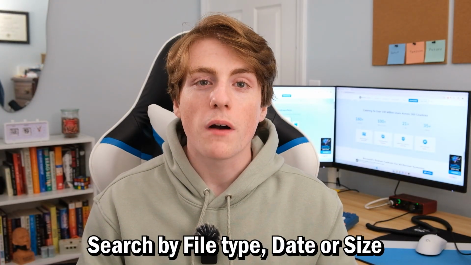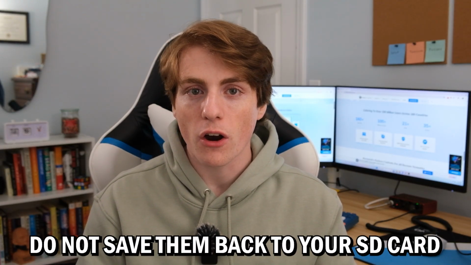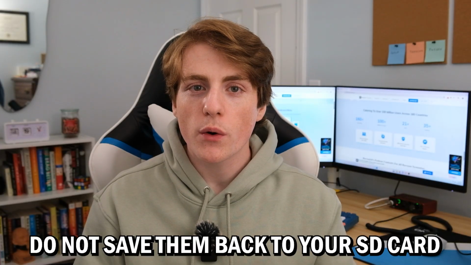If you're overwhelmed with files, use Recoverit's smart filters. You can search by file type, date, or size to find exactly what you need. Once you've selected your files, click Recover and save them to a safe location on your computer. Do not save them back to the same SD card. Double check your recovered photos, verify that they open, and rename them if needed. Then they'll be ready to use again just like before.